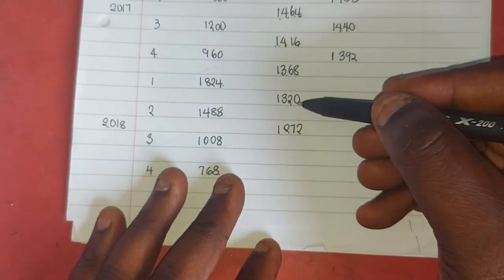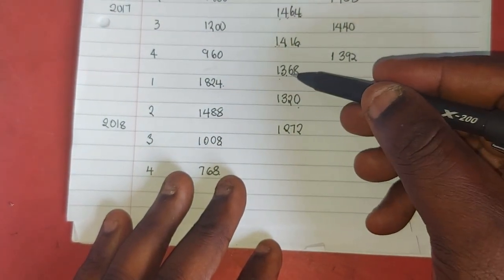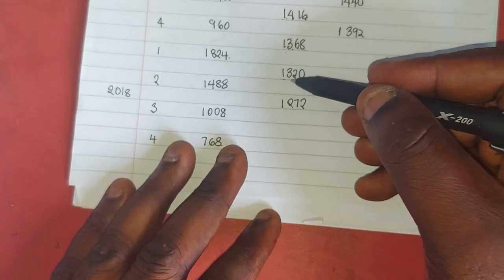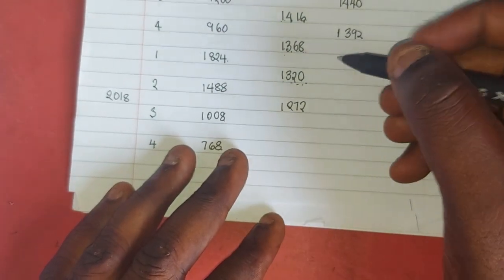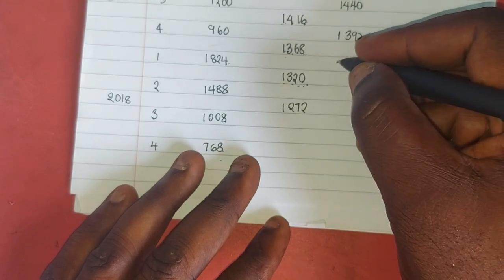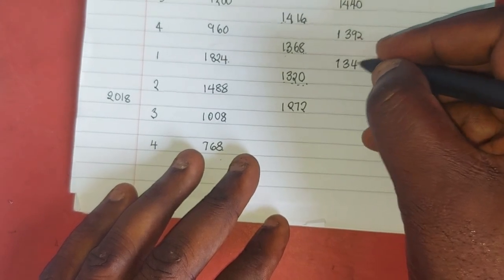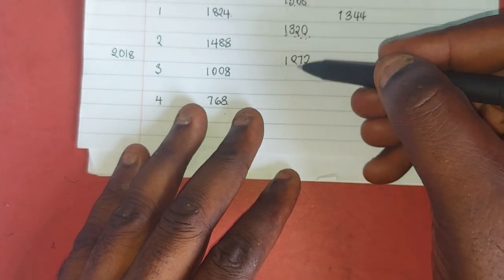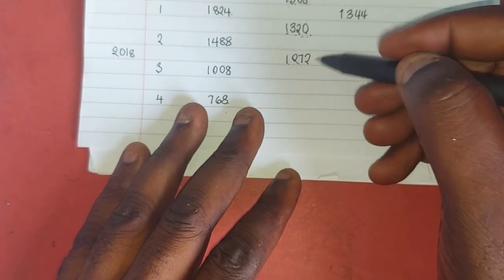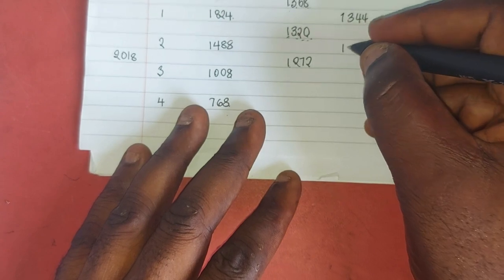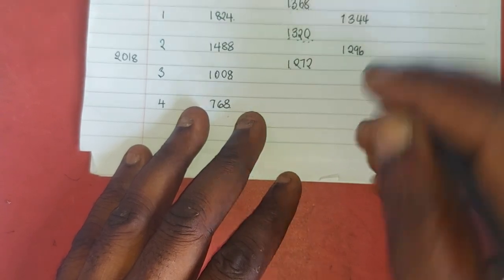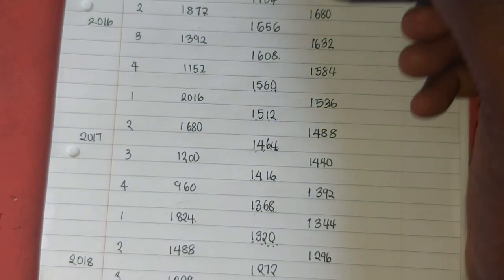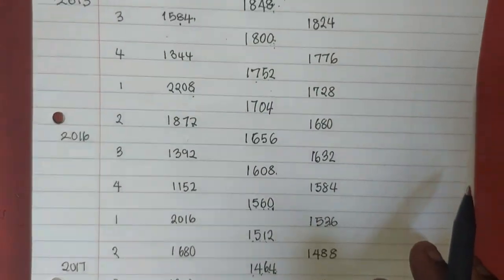When you add 1368 plus 1320 divided by 2, it gives you 1344. And lastly, 1320 plus 1272 divided by 2 will give you 1296. And that is the trend. So this is the trend value. That's how to calculate the trend.